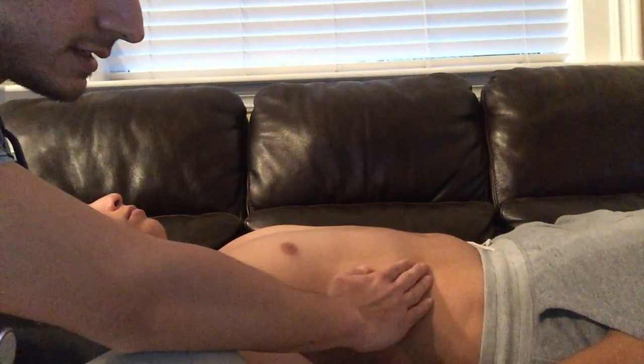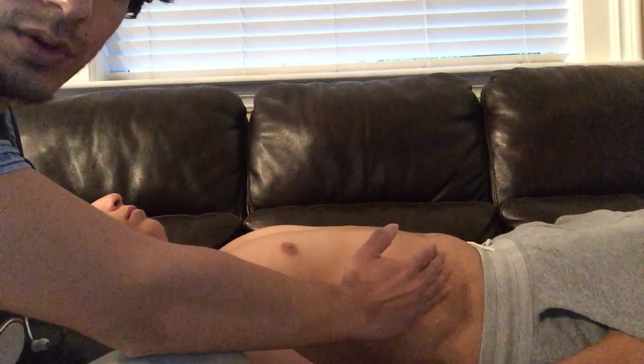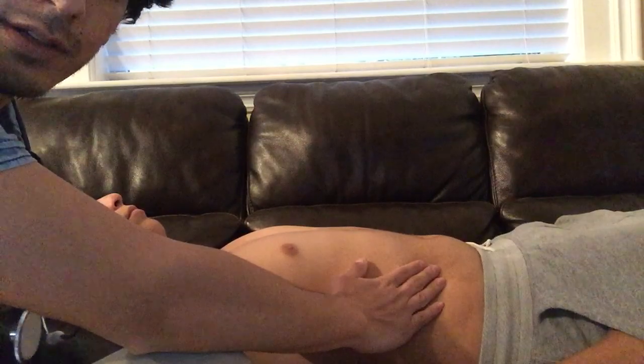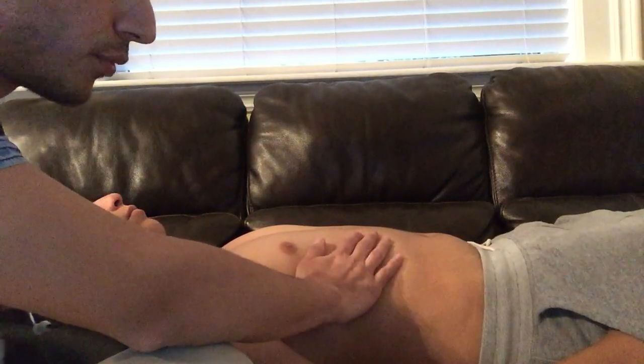We're going to go ahead and take advantage and do the hooking technique to assess and palpate his liver. So we are going to ask him to take a deep breath, and when he does, we are going to hook up to palpate the borders of the liver. So can you take a deep breath for me? And standing to the right, you use the pads of your fingers.